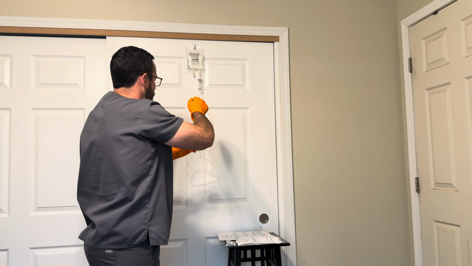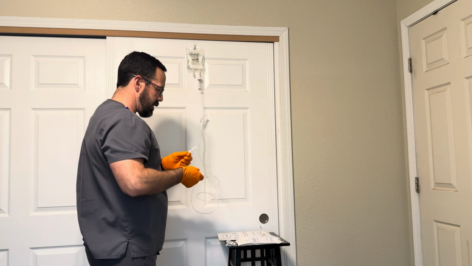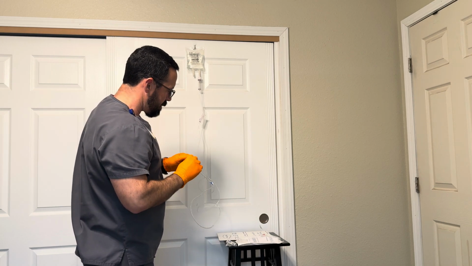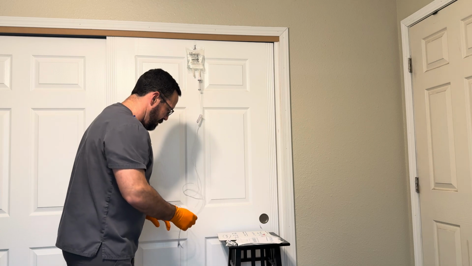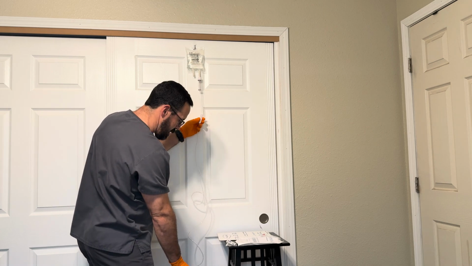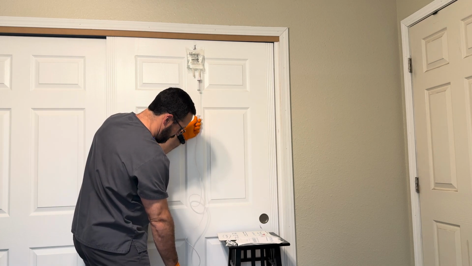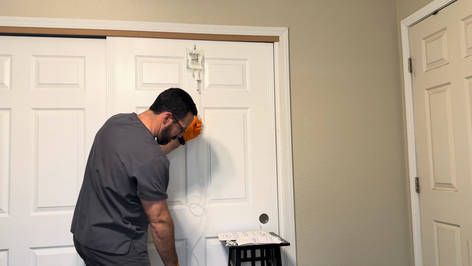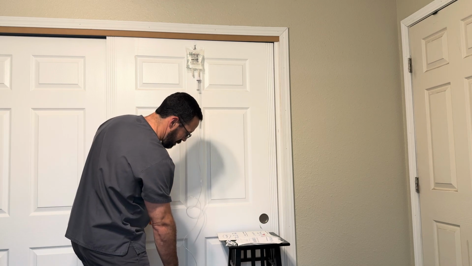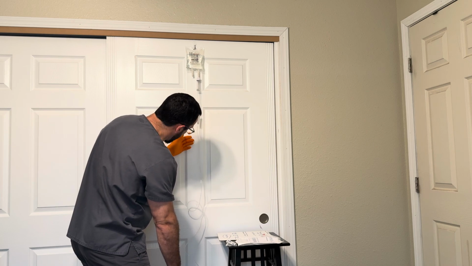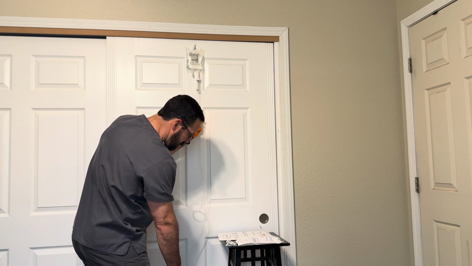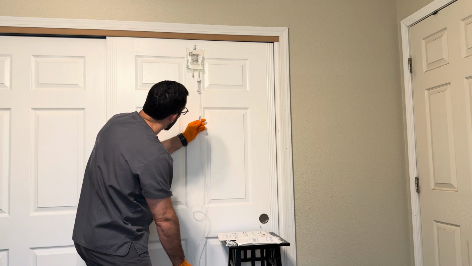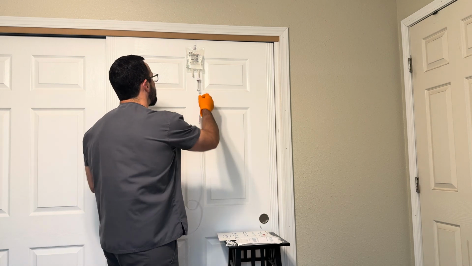I'm going to uncap my connector so I can prime the tubing, and then open my clamp. All right, so we're fully open. Get the air out of the line. Okay, and I've closed it. So let's refill the chamber.